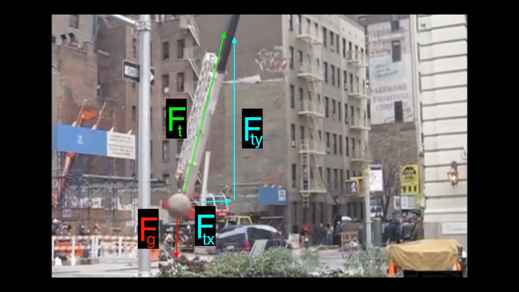Because we know that the wrecking ball is swinging rightward, the force of tension in the y dimension must cancel out the force of gravity, which means that the net force of this problem is equal to the force of tension in the x direction.